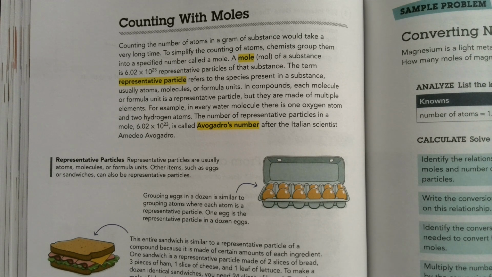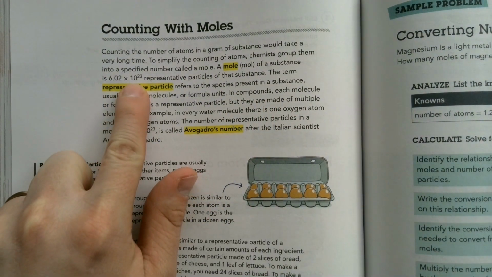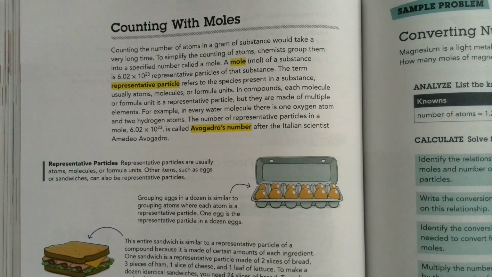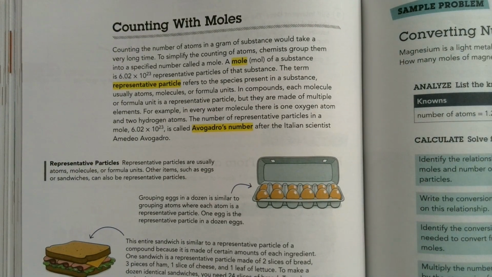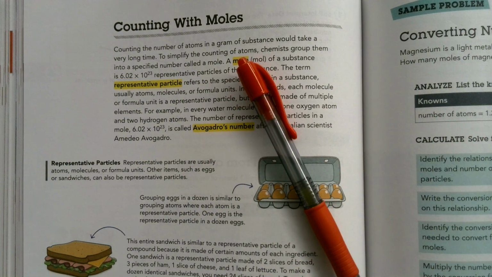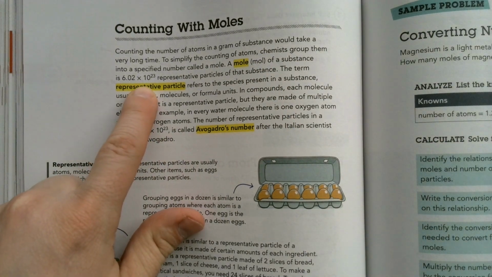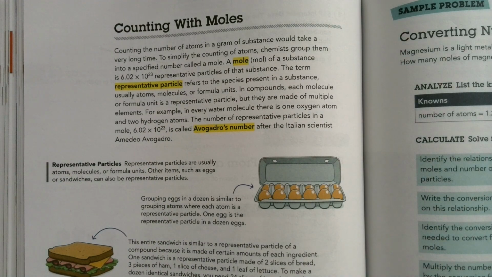In chemistry, when we're working with really small particles, we need to use a representative particle to describe how many things are in a given space. So a mole is equal to 6.02 times 10 to the 23rd particles, okay? And it could be anything. You could have a mole of balloons, a mole of, I don't know, pens, a mole of eggs. But that number, a mole, would mean that there is a lot of them. 6.02 times 10 to the 23rd. It's a massive number, okay?